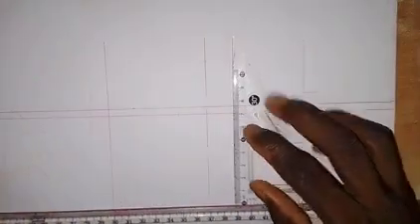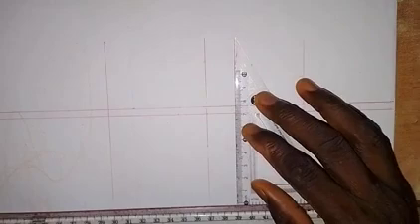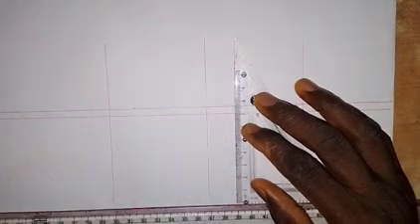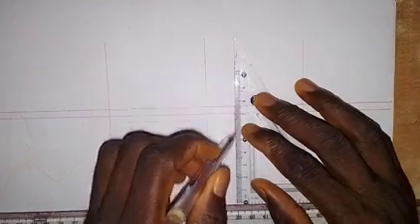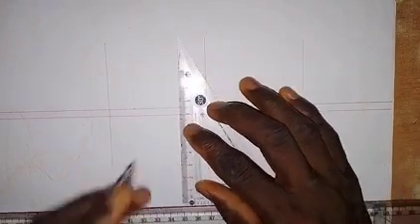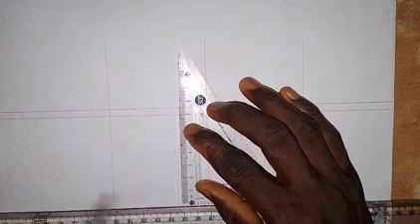So what I will just do here is draw a vertical line from here down, because of the plan that we are going to draw, and here also I will draw a vertical line down like this.